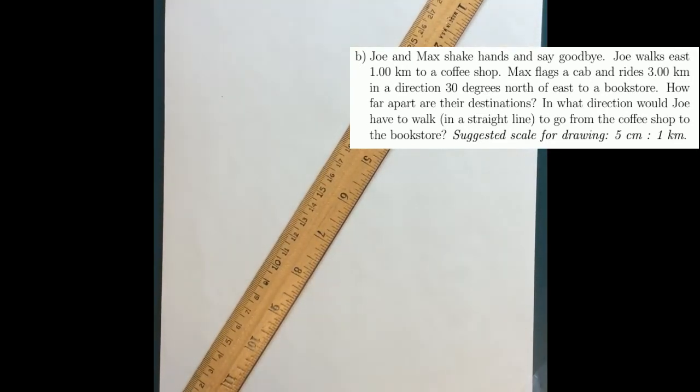Okay, for the second of these problems, Joe and Max shake hands and say goodbye. Joe walks east 1 kilometer to a coffee shop. Max then flags a cab and rides 3 kilometers in direction 30 degrees north of east to a bookstore. How far apart are their directions, and in what direction would Joe have to walk to get from the coffee shop to the bookstore? And the scale is 1 kilometer per 5 centimeters.